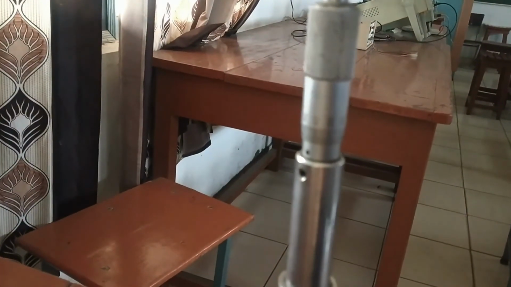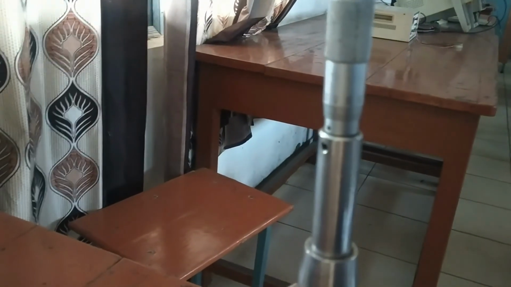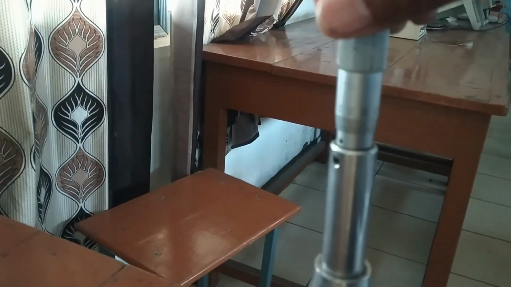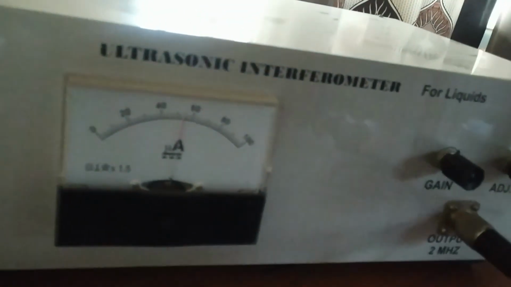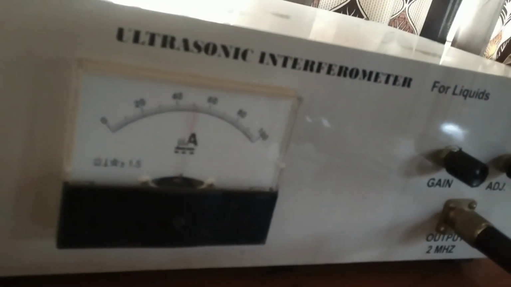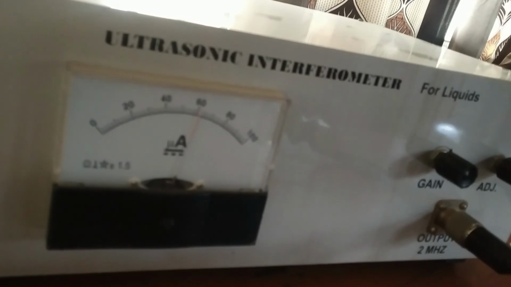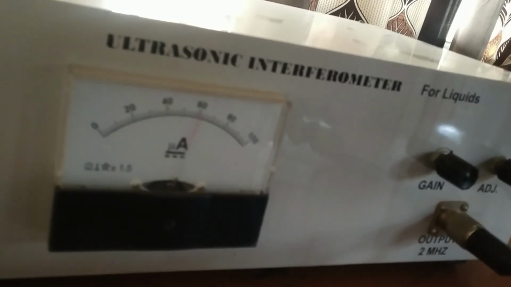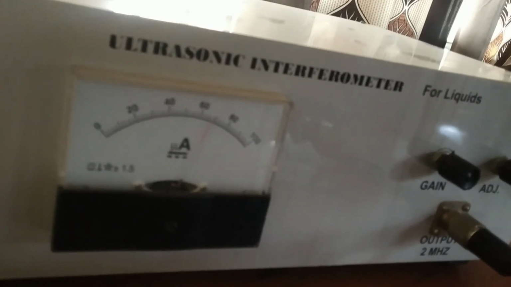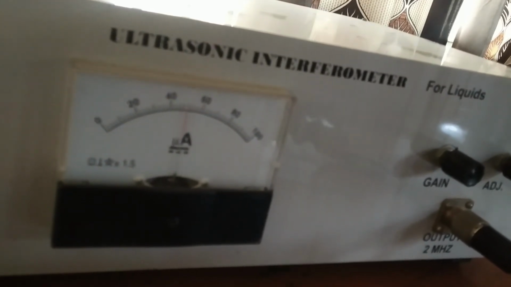Now I am going to rotate this screw. When I rotate this screw like this, I am moving it anti-clockwise so that it moves up. Then you will see this needle will show deflection. Let me show that. I am now moving it upward and the needle is going toward the right side. Now it is going toward the left. Again it is going toward the right. Now it is going toward the left. Again it is going toward the right side.